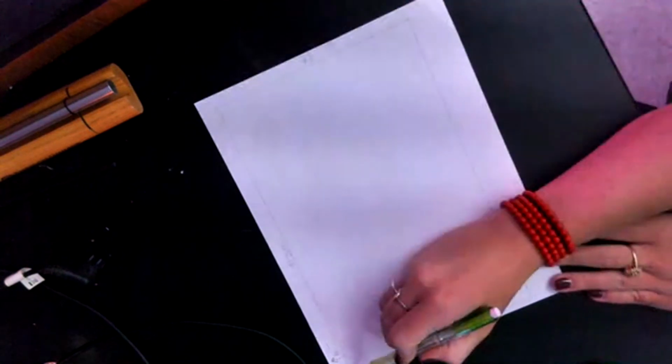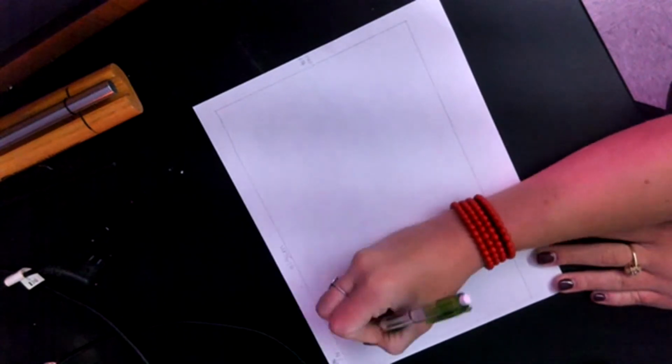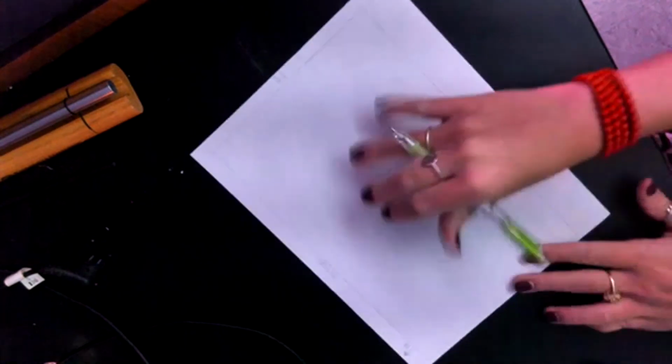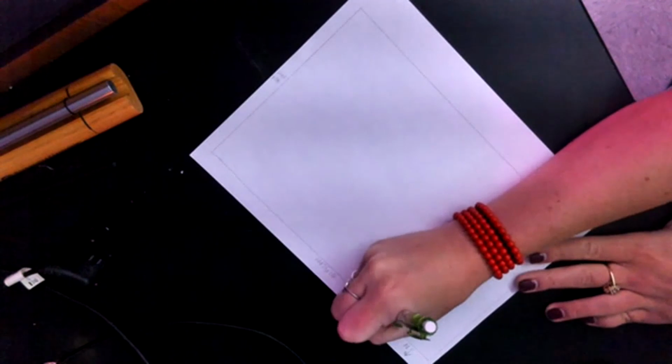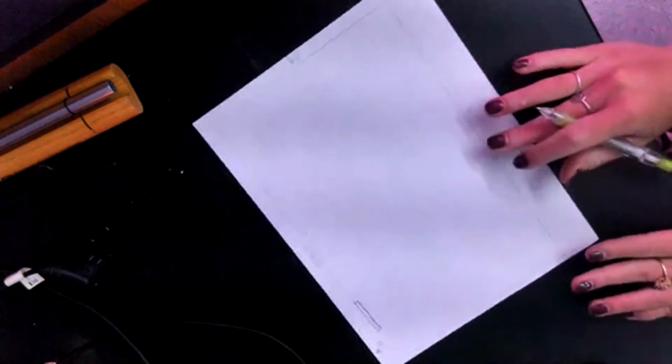So distance from northwest corner to westernmost window. So northwest corner, and then my western window. I'm just going to draw in like a little rectangle. So you're basically just transferring what you see on the screen onto paper, but the key thing is adding in those distances. So that window is going to be a little less than 8.